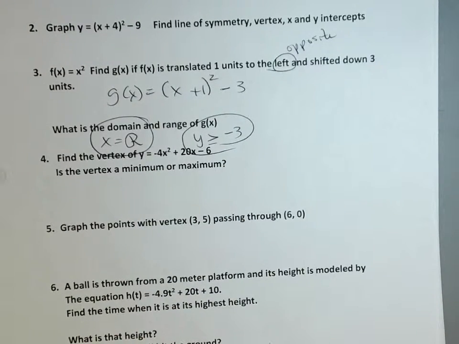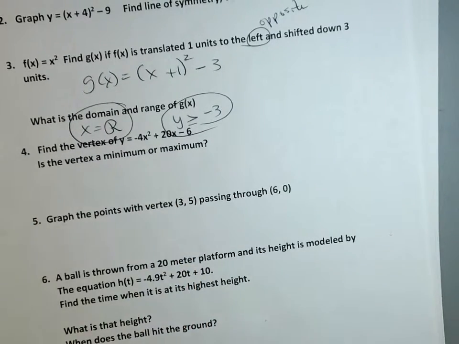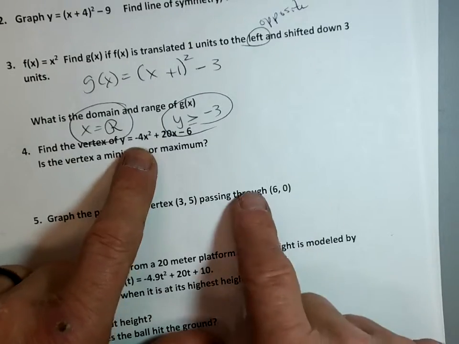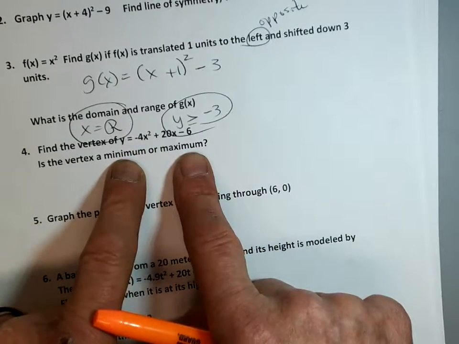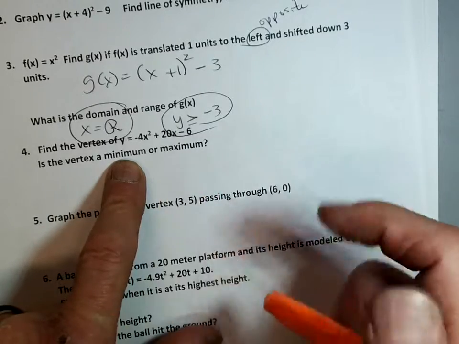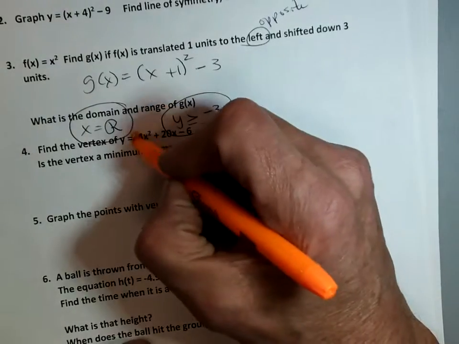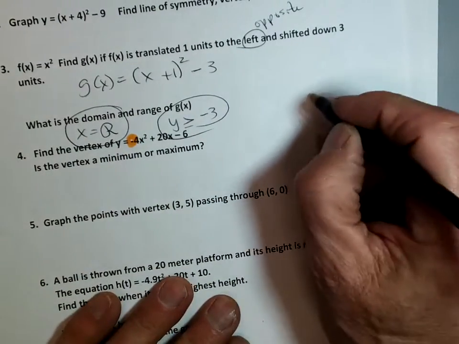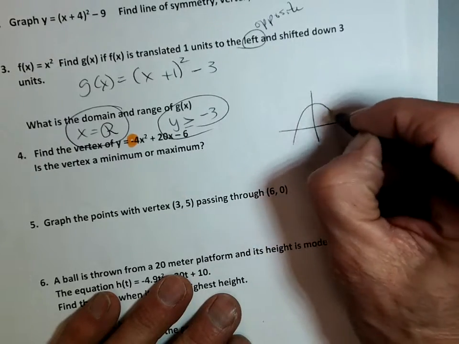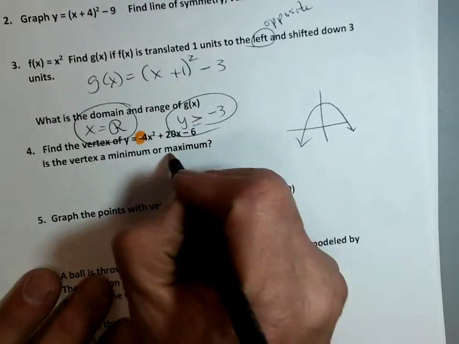Not a hard one either, okay? Number 4 is not hard. So right off the bat, the vertex. Look at this question: is my vertex going to be a maximum or a minimum? Maximum. And how do you know it's going to be maximum? Because you got a negative right here. You guys agree? So no matter what, and I don't really need to know what it looks like, but for sure it's going to be something like this because of the negative, right? So it's going to have a maximum.